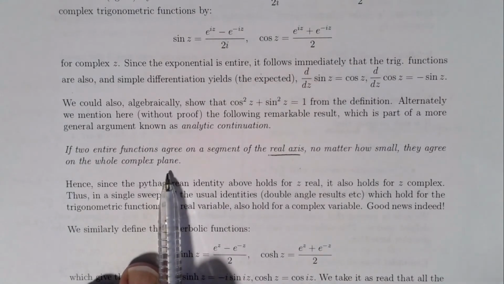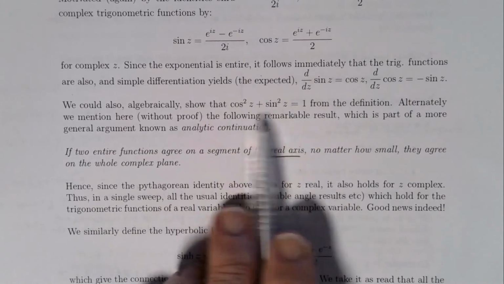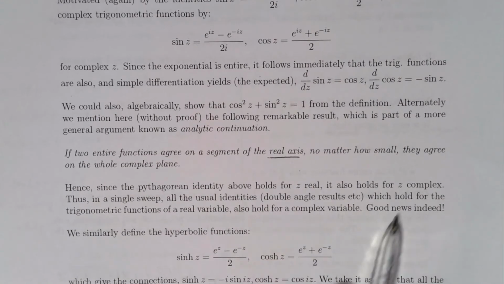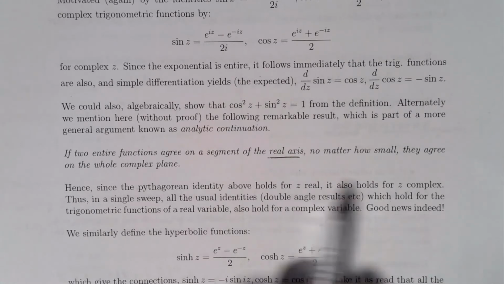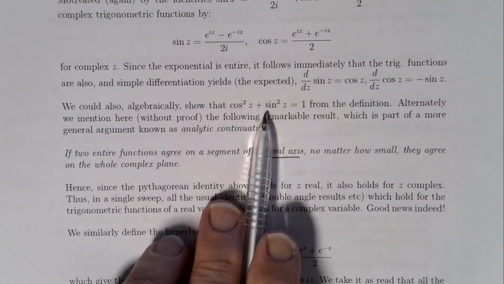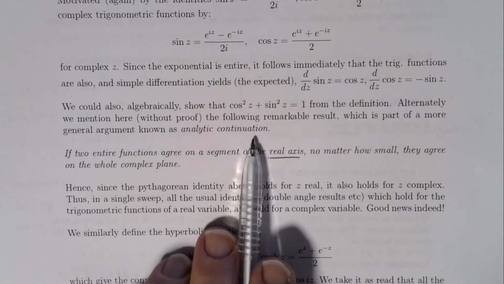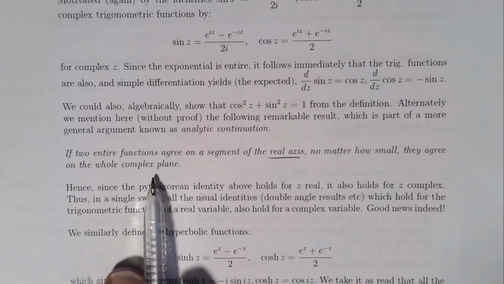That means that, because this Pythagorean identity holds for z real, it immediately also holds for z complex. So I can take the function f of z is cos squared z plus sine squared z, and the function g of z is 1, and those two functions agree on the whole of the real axis, and therefore by analytic continuation those two functions agree everywhere in the complex plane.